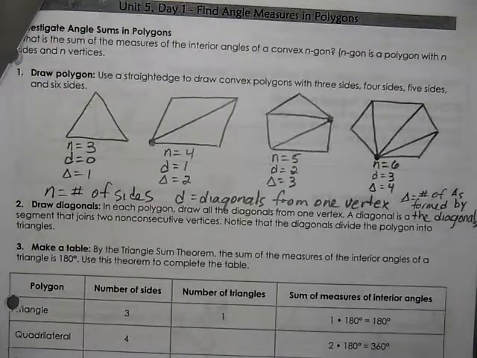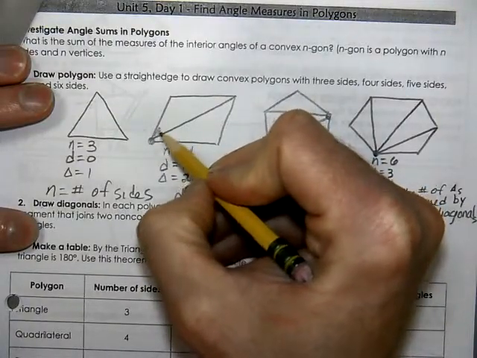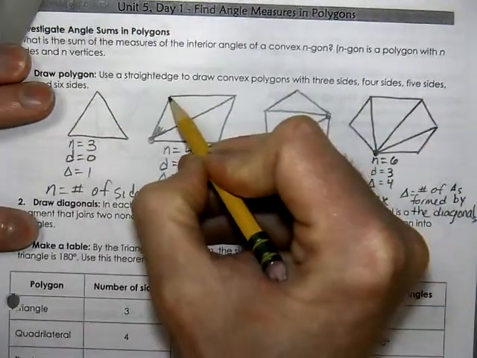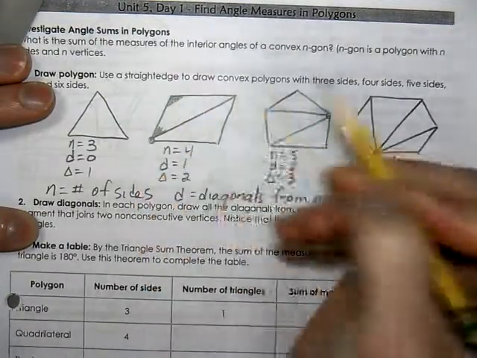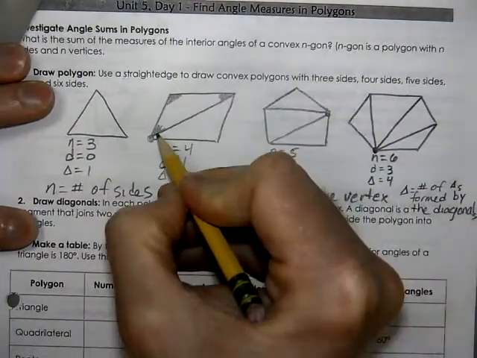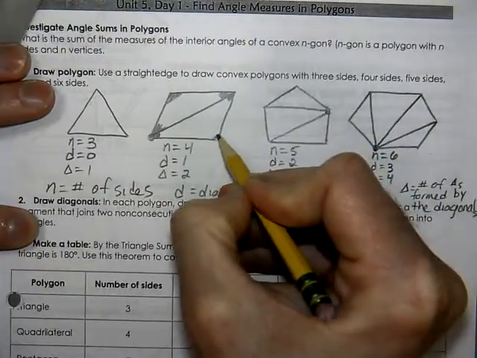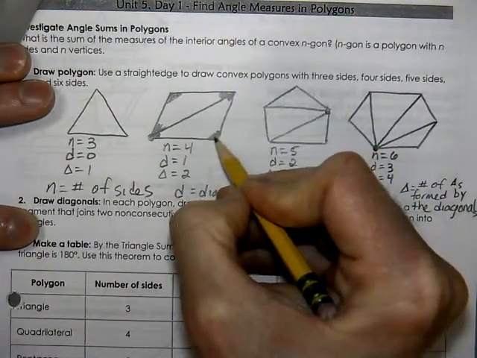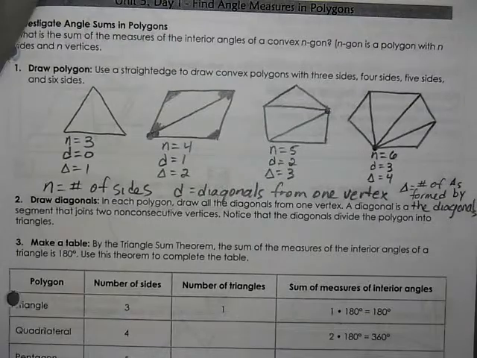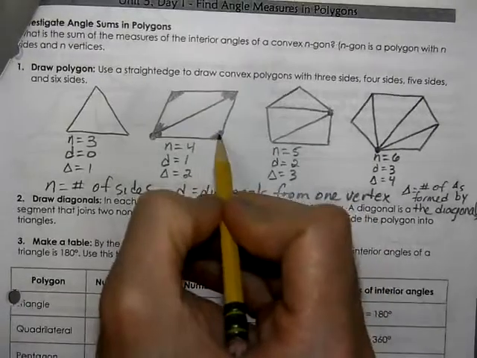A triangle, we've known from the past, always has the sum of 180. All the angle measures, this angle, plus that angle, plus that one, plus this one, and this one, is going to account for all of the angle measures of the interior of this shape.